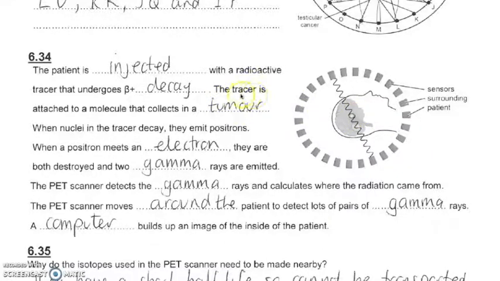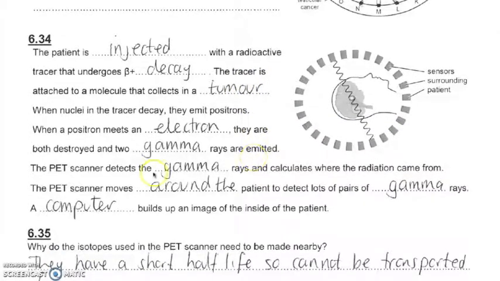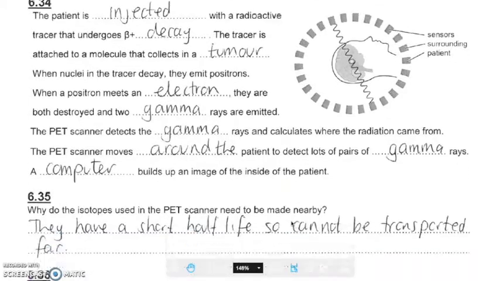And with tracers, essentially they're radioactive particles with probably some glucose molecules attached to them, and tumour cells want glucose because they're mutating, so the tracer is going to be passed on to the tumour quite quickly. So that's how we know the tracer will get to the tumour. As I said, the PET scanner moves around the patient to detect a lot of these pairs of gamma rays, and then the computer can build up an image of the inside of the patient.